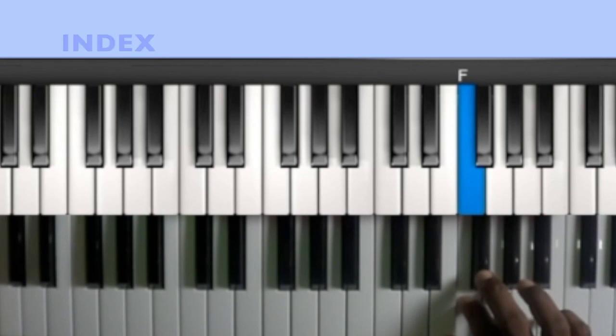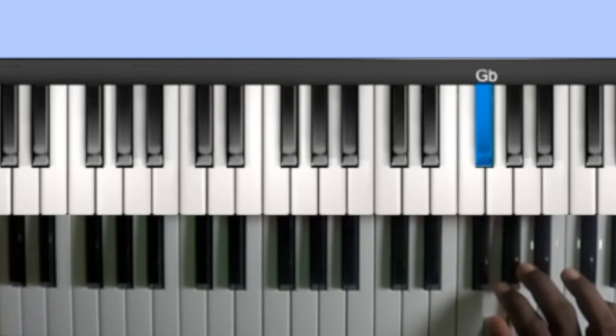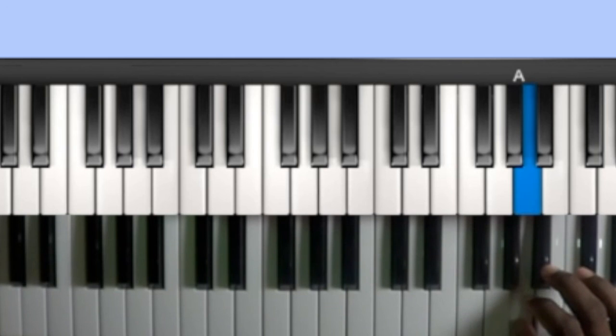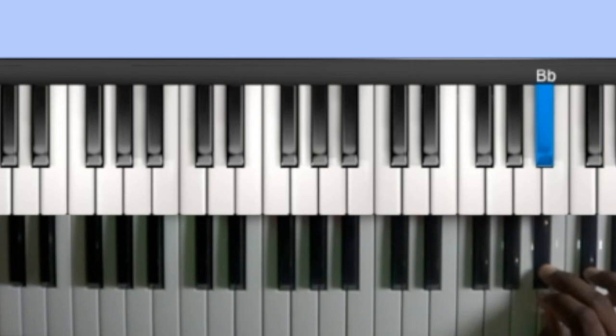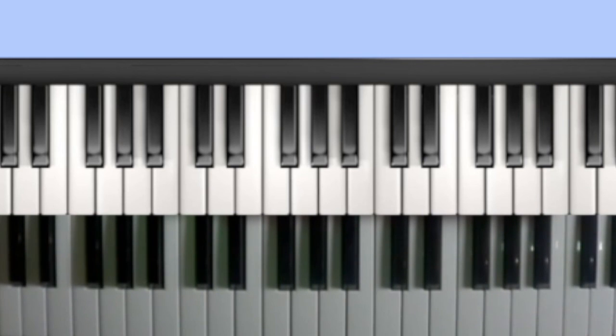Alright, so now we're back to another black note, back to the middle. Thumb and middle. Thumb and middle. Thumb. Here's another crossing. So what do I do here? Do I use my middle or do I use my index? I use my index, because we're back to another half step crossing between B and C there. There's no black note in between.